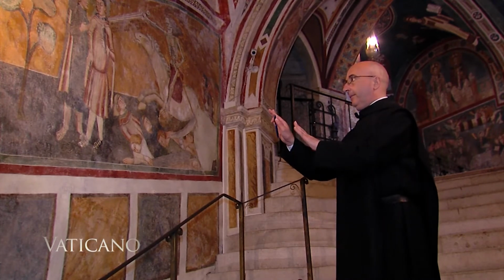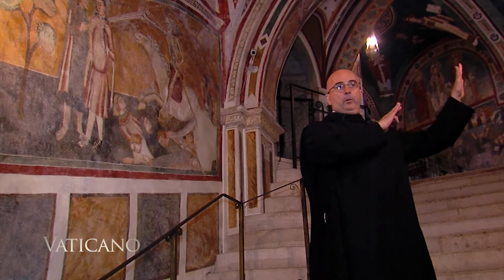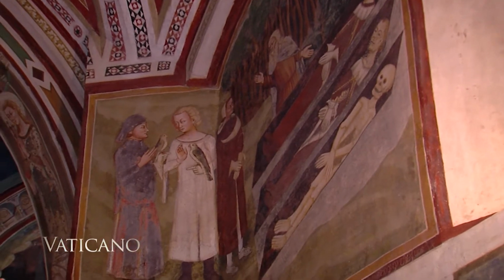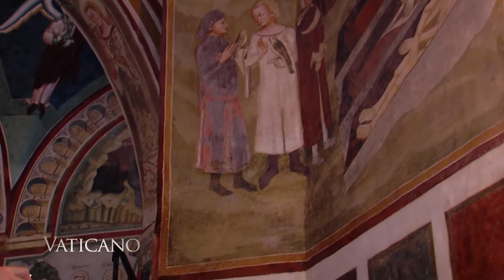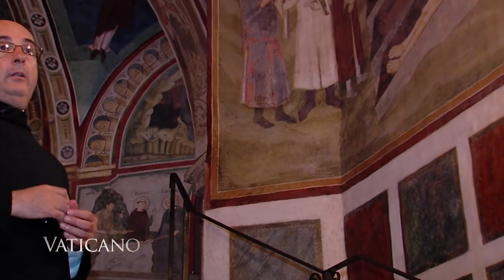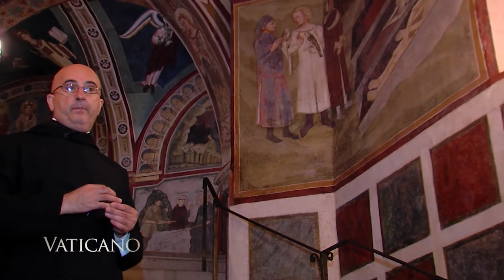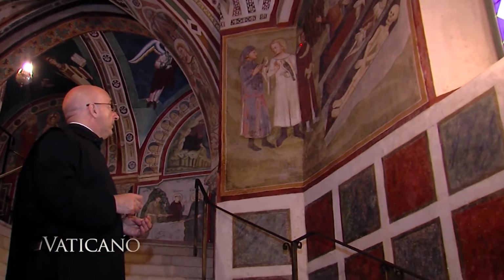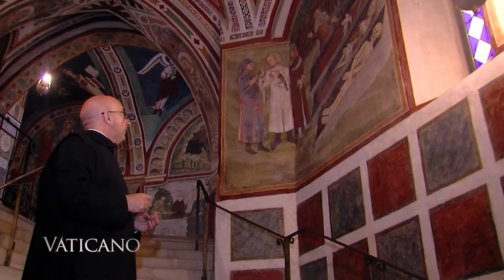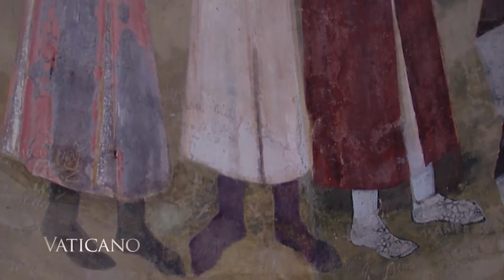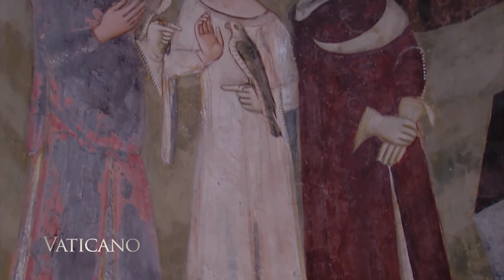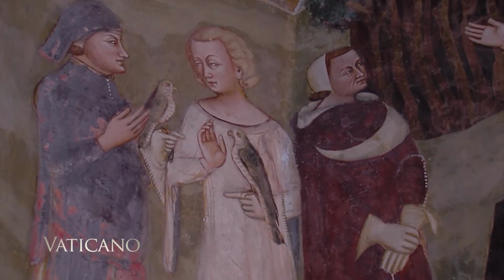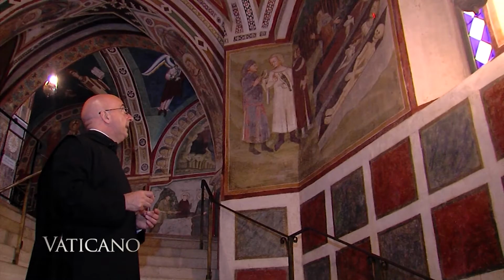This fresco goes to the other side of the wall. On the other side, you have the preacher. He's still talking to the young and rich people. And he especially talks to those people, and he tells them, look how you are today. You are beautiful, you are rich, you are very important, but remember that one day you will be like that. So that's the three stages of the dead.